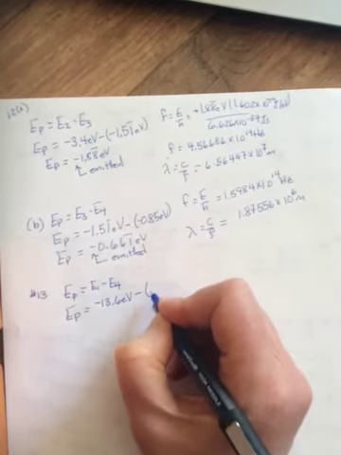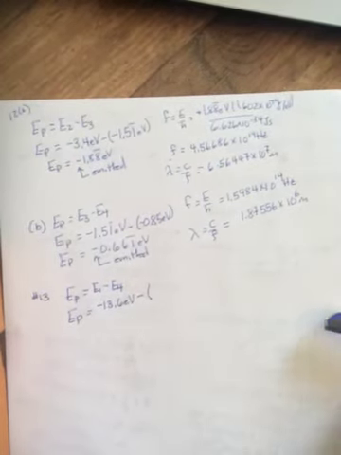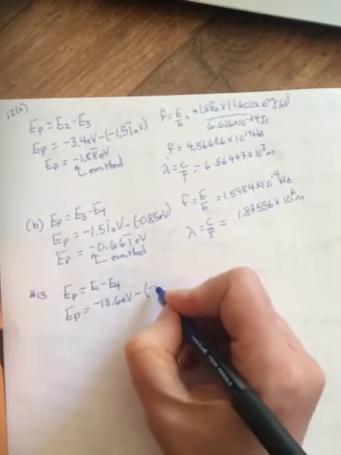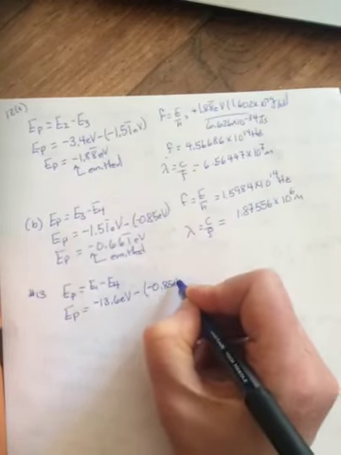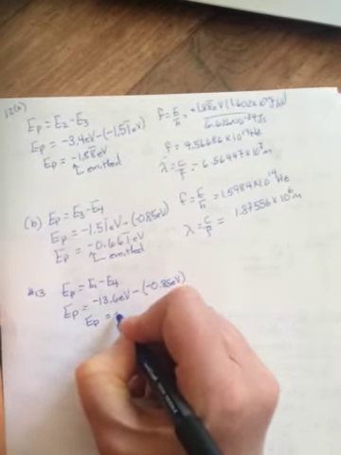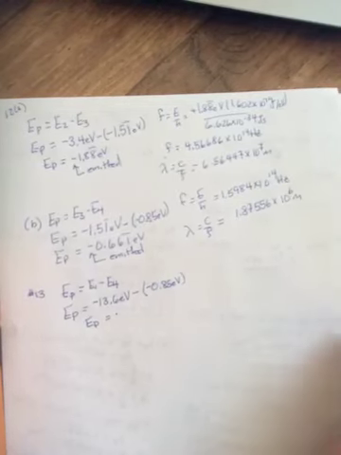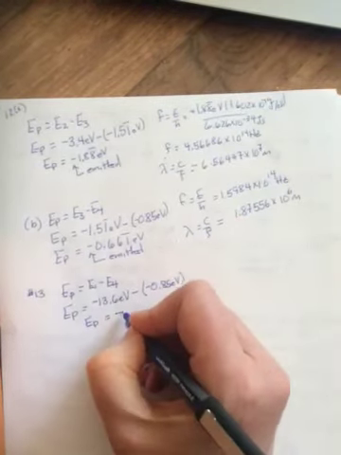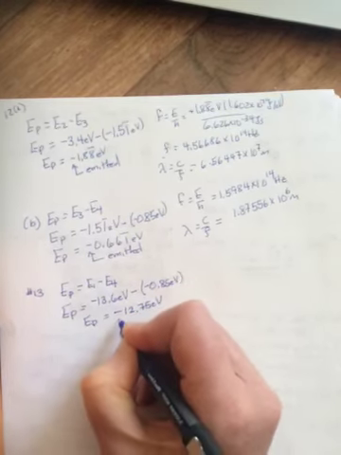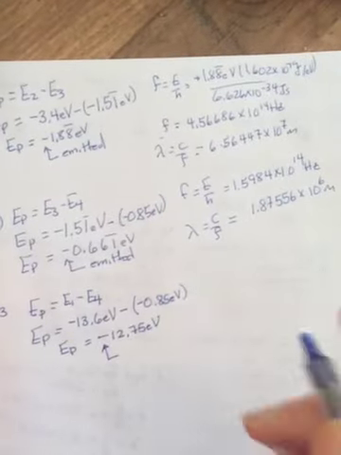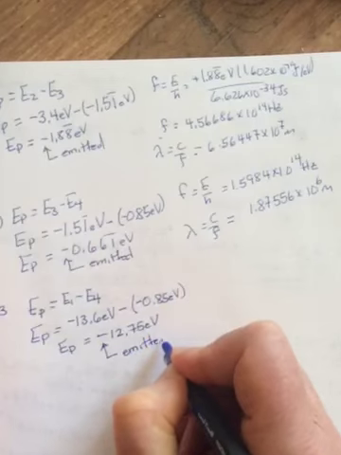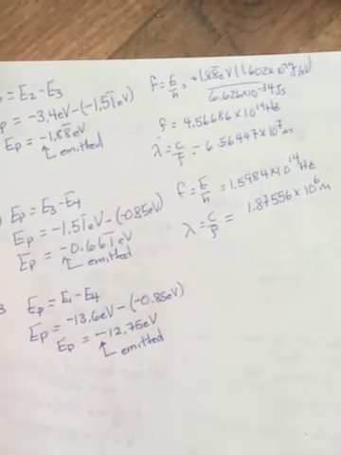And E4 was, I think, the point 855? Yeah, negative 0.85, not 1.5. And so we get an ΔE of negative 12.75. Sorry. People are dinging me. I'm distracted. And if it is indeed going from 4 to 1, then this would be negative. If you did 1 to 4, it'd be positive. One way it's emitted, the other way it's absorbed. Okay, so that's number 13.